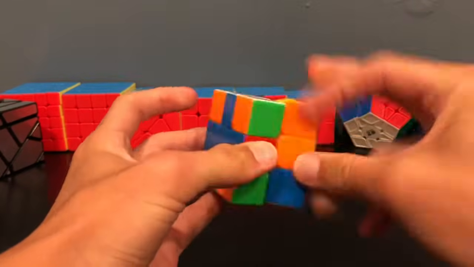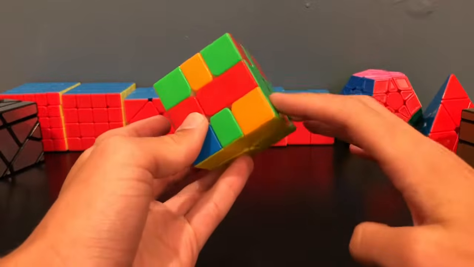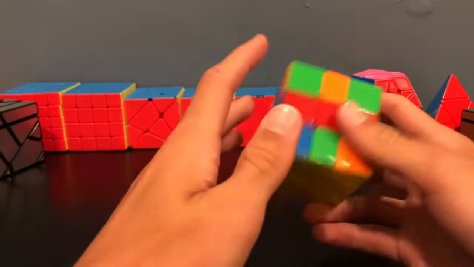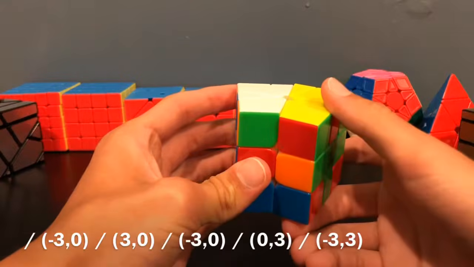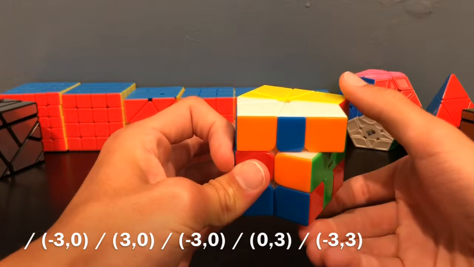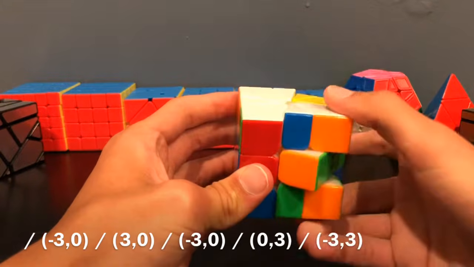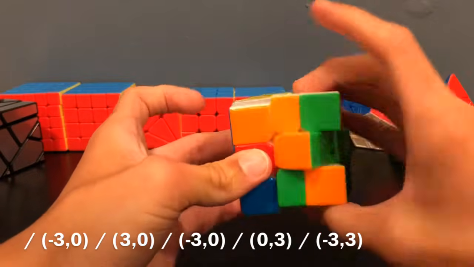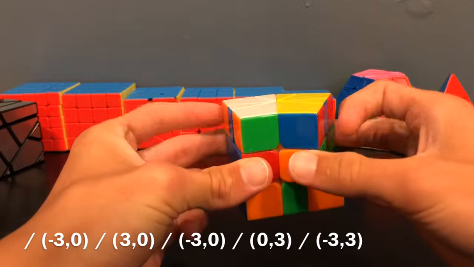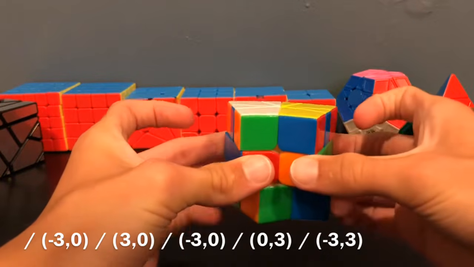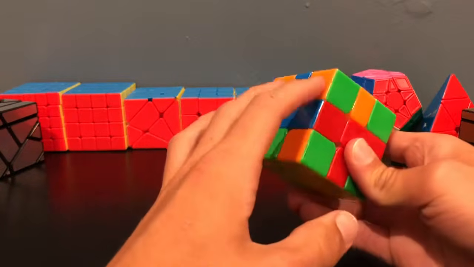So now I'm going to show you how to do it for this bottom side. So you're also going to position the headlights on the right, and now you're going to do this slightly similar algorithm to fix the bottom. So slice, -3, 0, slice, 3, 0, slice, -3, 0, slice, 0, 3, slice, 3, -3, slice. So now you know an algorithm to fix the top and the bottom.